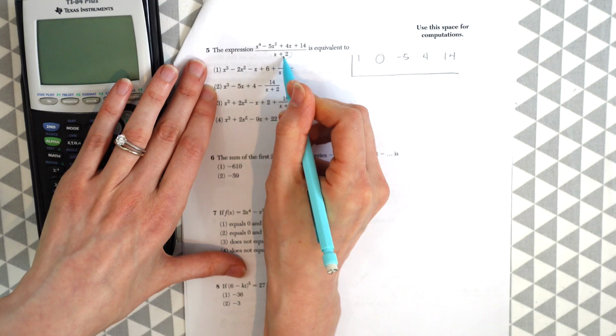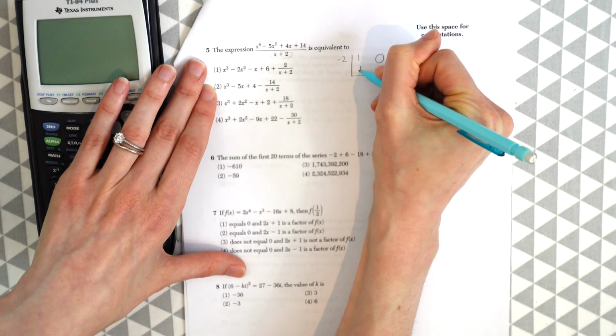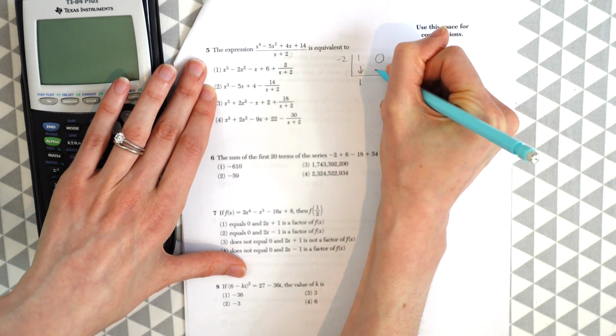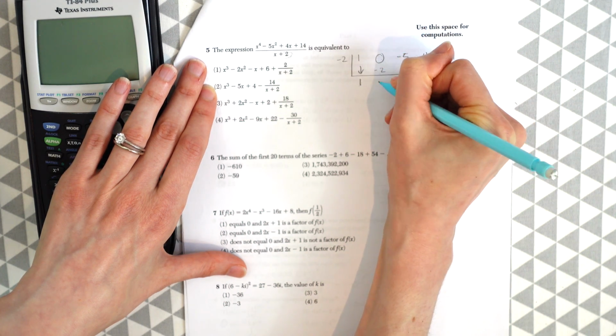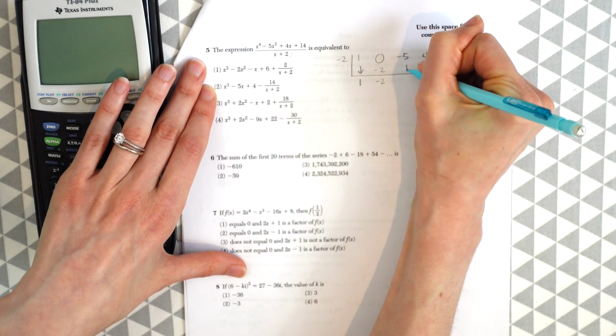And then we're going to put the opposite of this value here. So we have a positive 2, so we're going to put a negative 2. Bring down the 1. 1 times negative 2 is negative 2. 0 plus negative 2 is negative 2. Negative 2 times negative 2 is 4.